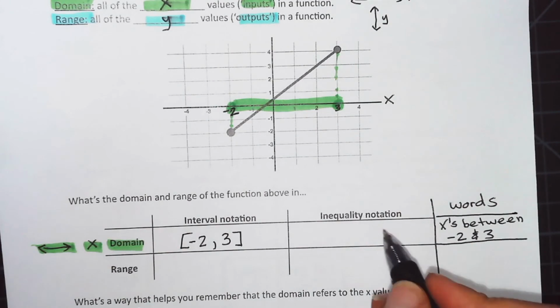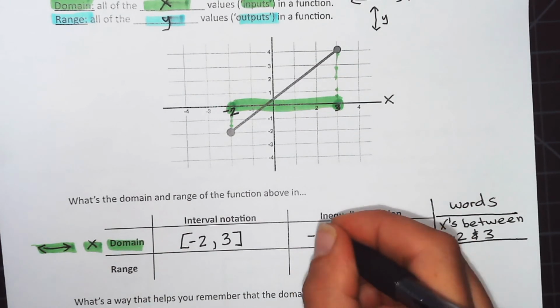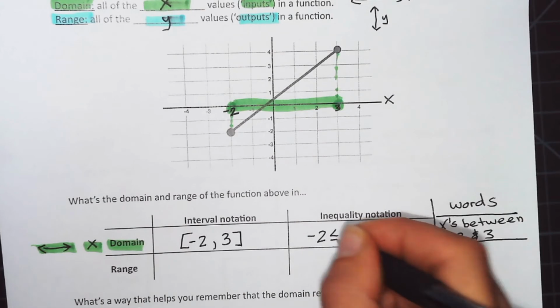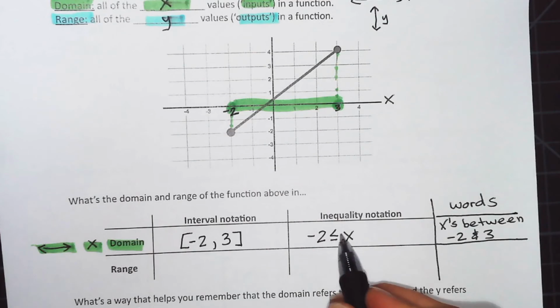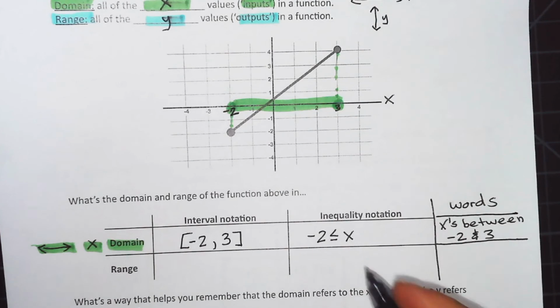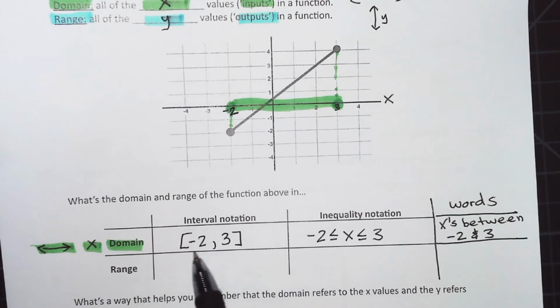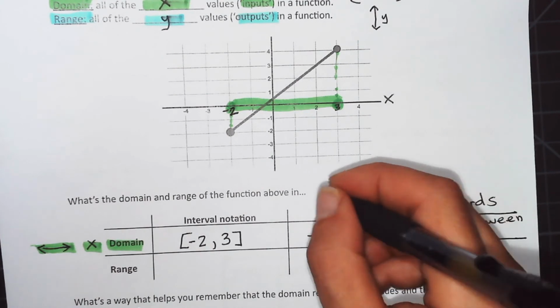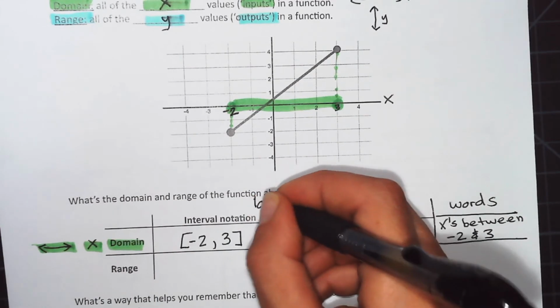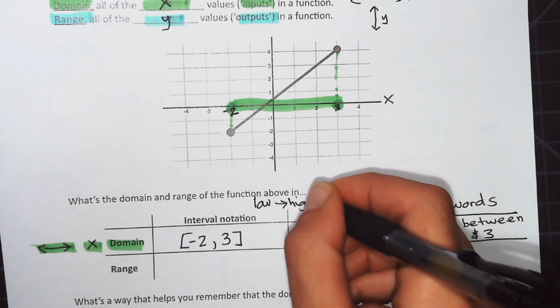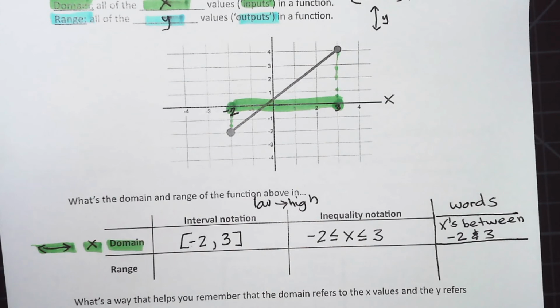In inequality notation, we'd say -2 is less than or equal to all the x's, right? -2 is the lowest of the x's, and all of the x's are less than or equal to 3. So again, we're focusing on those endpoints, and we're saying everything in between. I do want you to make a note that we're always going from low to high. So we wouldn't flip that. We want the low value on the left, the higher value on the right.